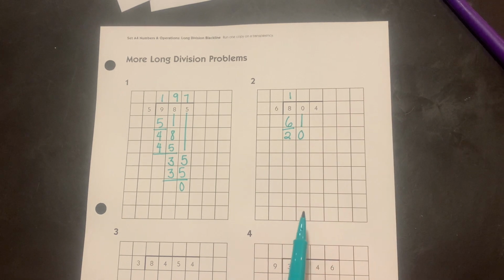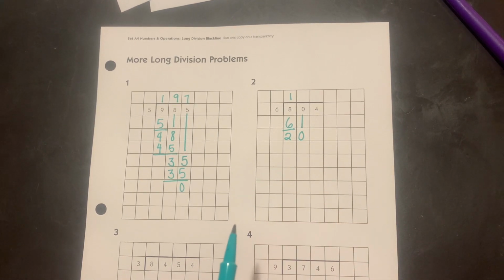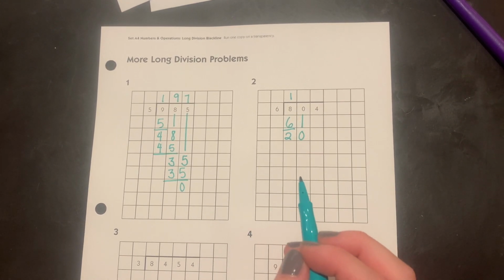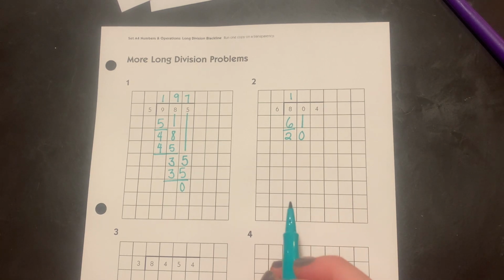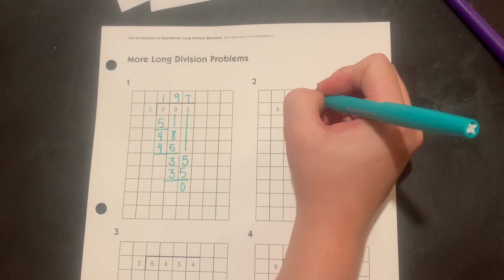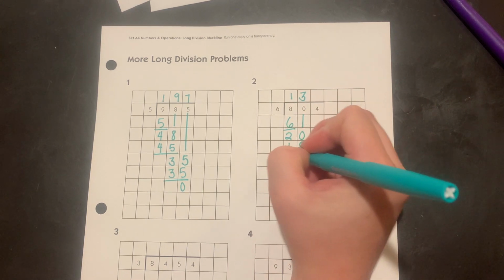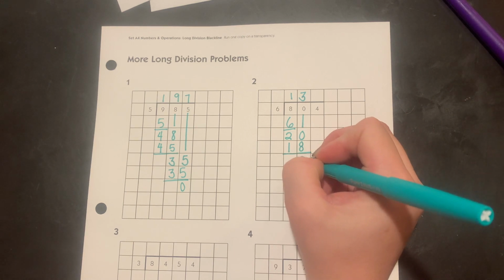For 20, how many times does 6 go into 20? 6 times 2 is 12. 6 times 3 is 18. 6 times 4 is 24. 24 is too much because it's larger than 20, so we know we've got to go with 3. So we're going to have 18. And 20 minus 18 leaves us with just 2.